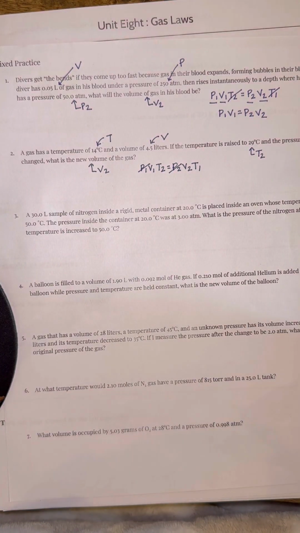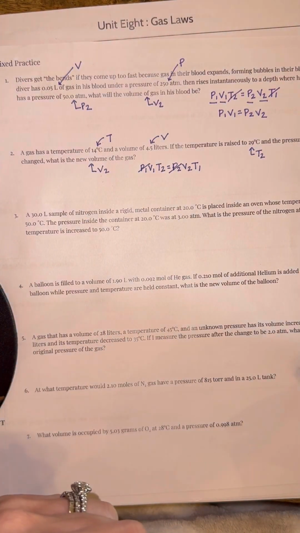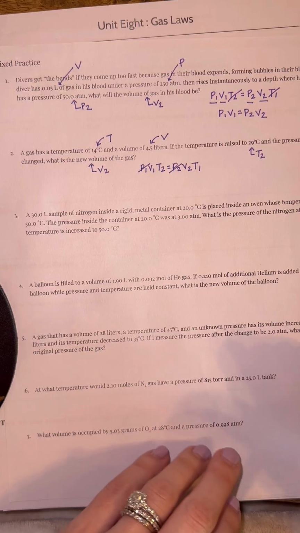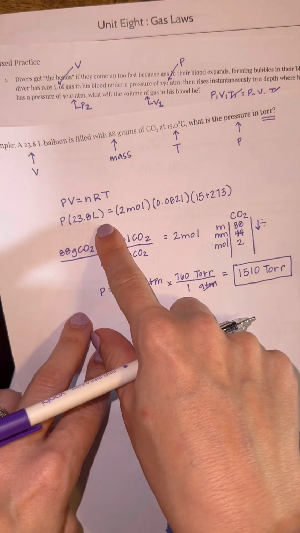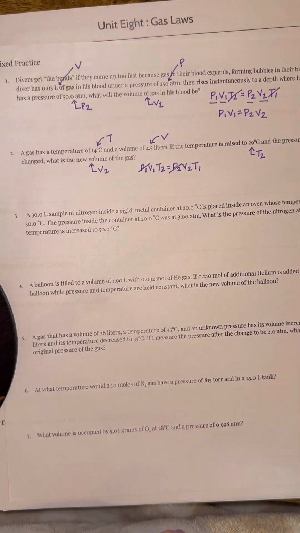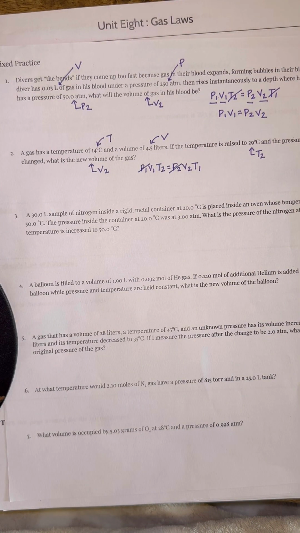And if you get to a question where you don't have 2 of everything, or maybe there's moles in it, it's going to be one of these, right? Try them all out, see if you can solve them, and then go to Google Classroom and check your work.